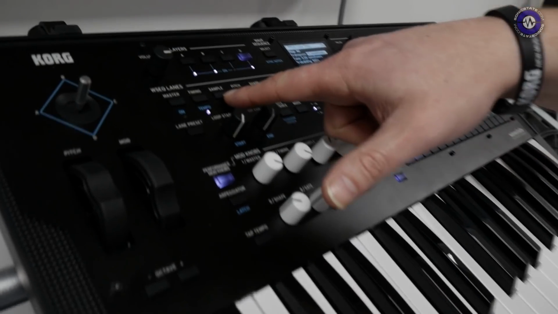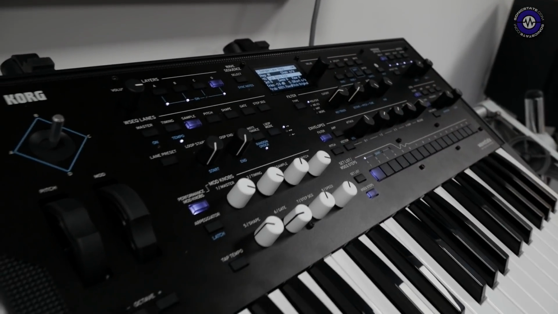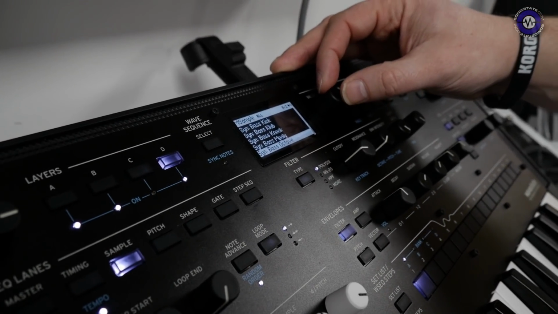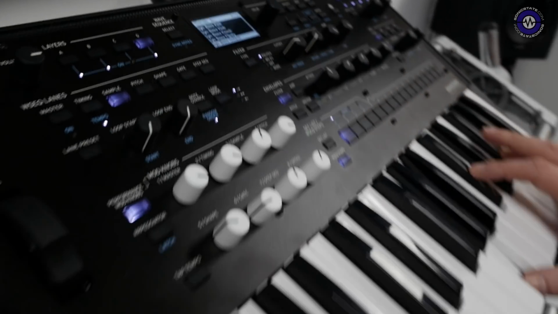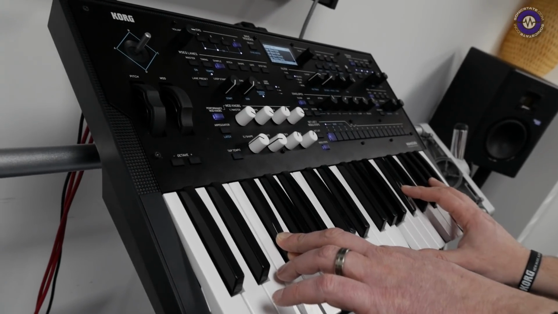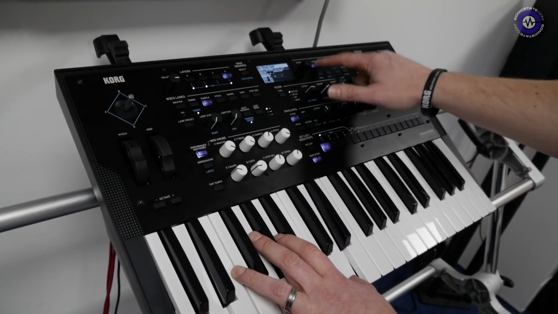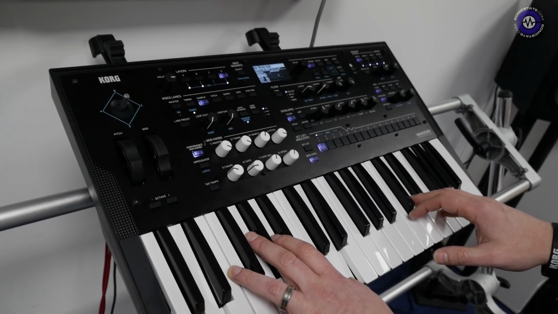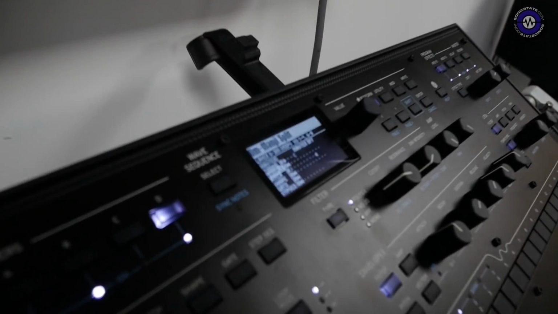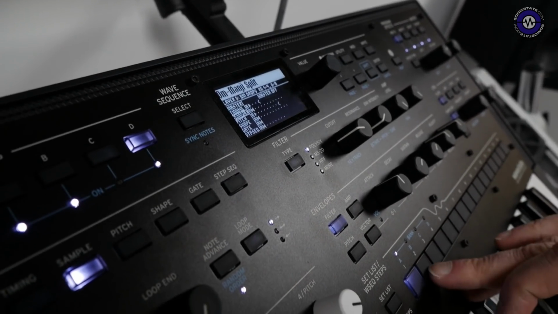We can also go into the sample lane and change the sound we've got, which is the same on every step at the moment. See, with these lanes, they can all be different lengths, they can go in different directions, so you can get some incredibly complex stuff going on.